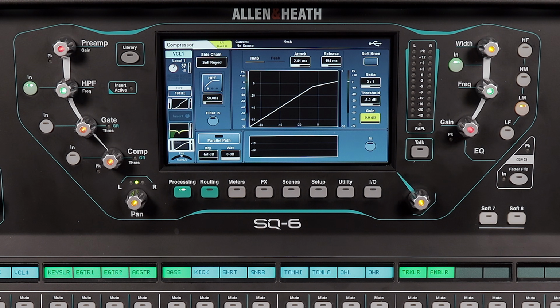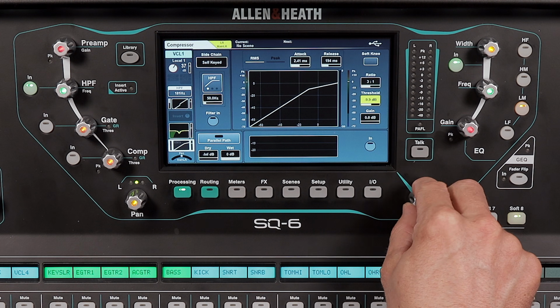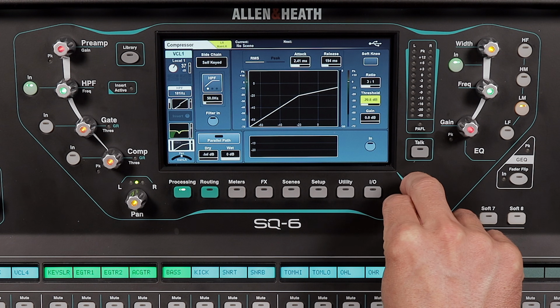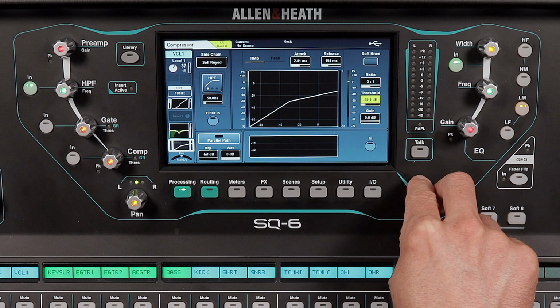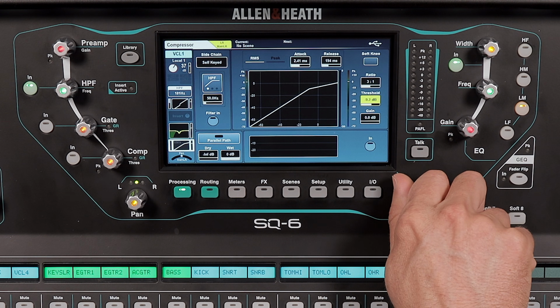Next up is the threshold. Threshold determines when the compressor kicks in. So if a threshold is set to -30 dB, the compressor will start working when the signal gets louder than -30 dB.